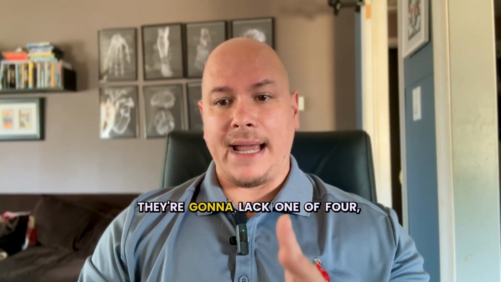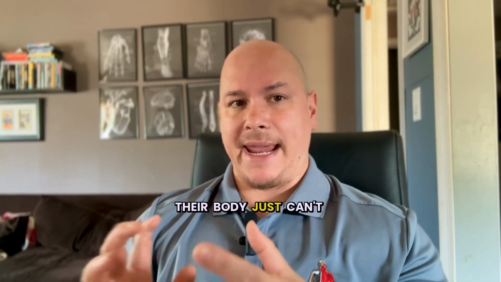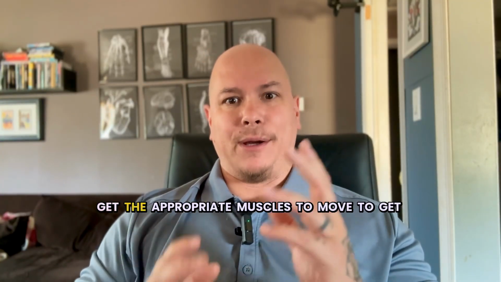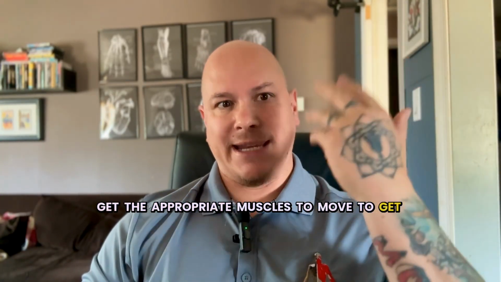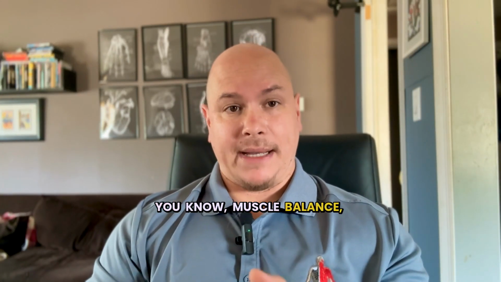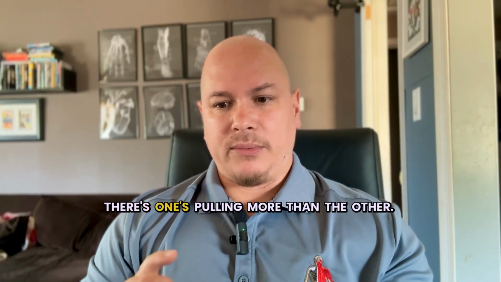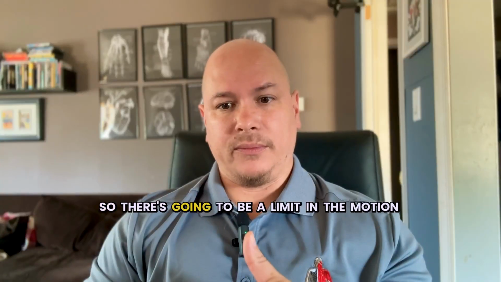Usually, they're going to lack one of four, if not most of them. That's muscle coordination. Their body just can't get the appropriate muscles to move to get that full range. Balance, muscle balance, not standing still balance. One's pulling more than the other, so there's going to be a limit in the motion.